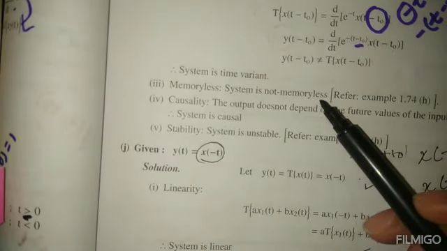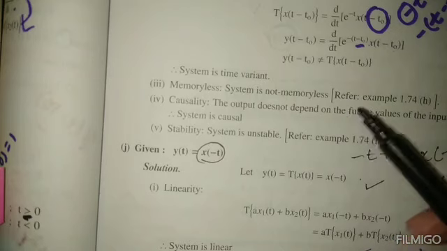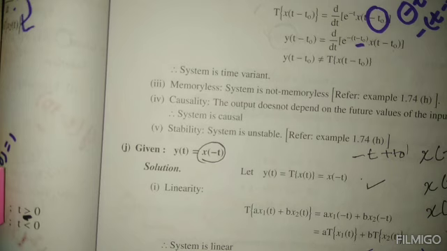And for not memoryless, the same thing I explained in the last problem. The causal also the same, unstable is also the same, right? So these are the two questions that we learned for today's class, right? In today's class we learned about differentiation, and in the case of differentiation you got to know how it is not memoryless, causal, and how it is linear. In the case of linear, d by dt got multiplied to the whole transformation equation, right? So you can see that it is a linear system.